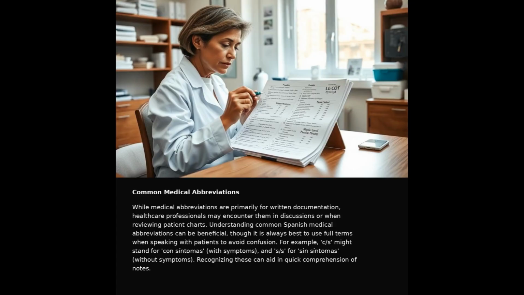Common medical abbreviations. While medical abbreviations are primarily for written documentation, healthcare professionals may encounter them in discussions or when reviewing patient charts. Understanding common Spanish medical abbreviations can be beneficial, though it is always best to use full terms when speaking with patients to avoid confusion. For example, CS might stand for con síntomas, with symptoms, and SS for sin síntomas, without symptoms. Recognizing these can aid in quick comprehension of notes.